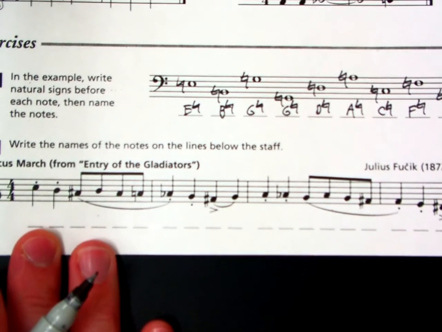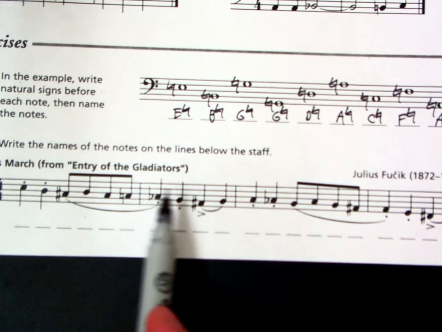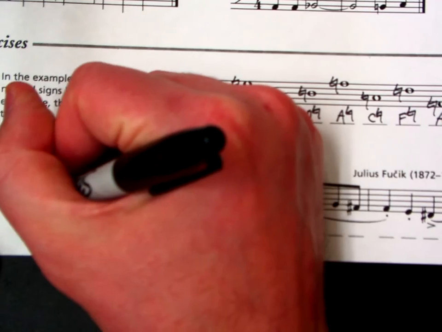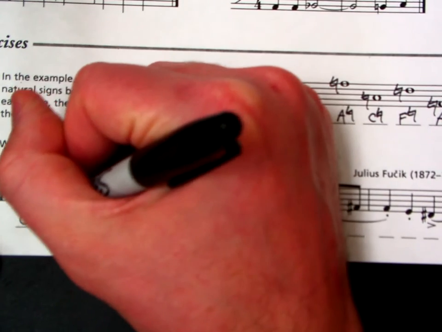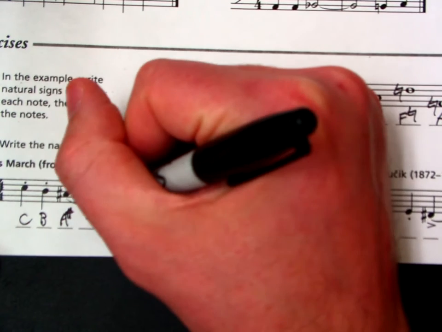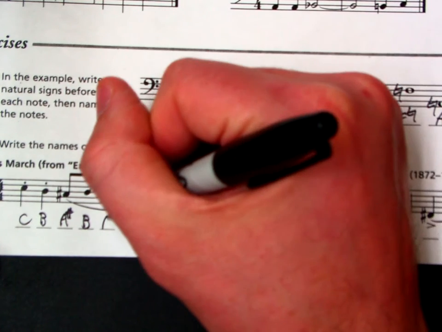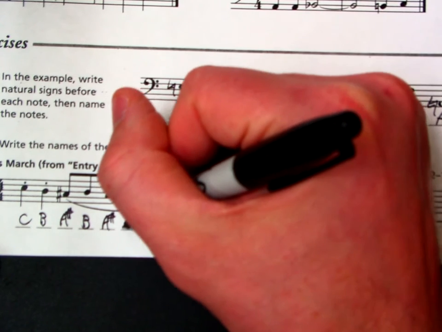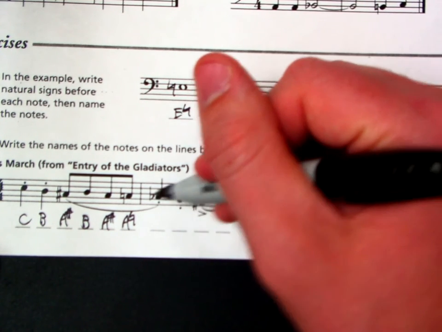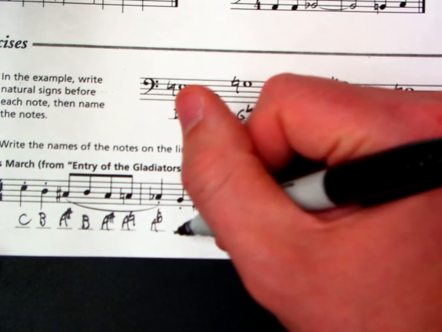Now, here's where it's a little tricky. You have to remember what natural signs actually do. So I want you to write the names of the notes on the lines below the staff. So if we do that, we're in treble clef, so we have a C, B, A sharp, B. Now, since we're in the same measure, this note is also an A sharp. Natural sign cancels it, so we have an A natural there. Okay, we're tied across, but we've canceled before, so this is an A flat. Sorry, a little mess up there.